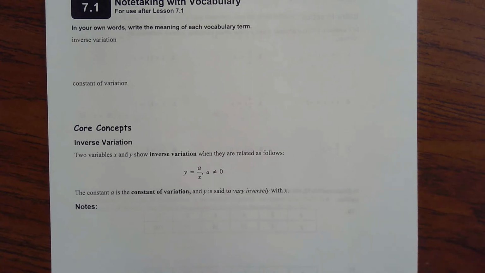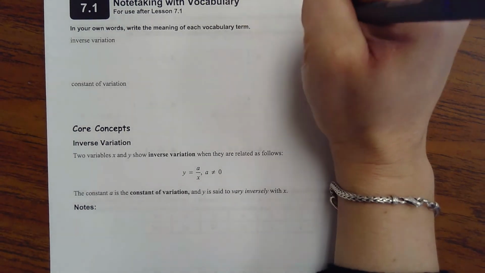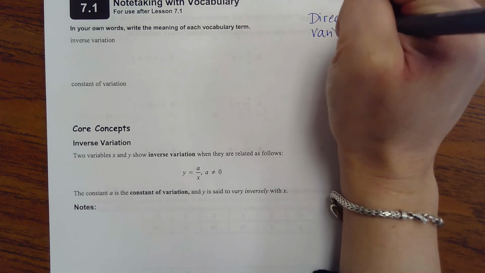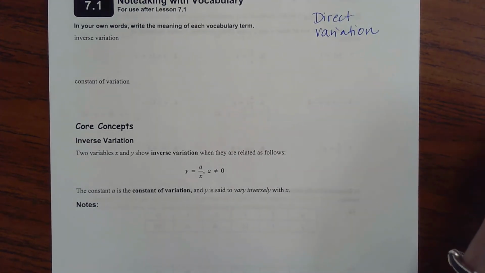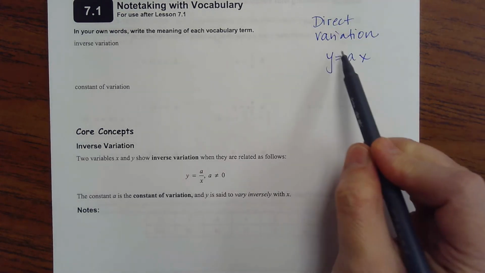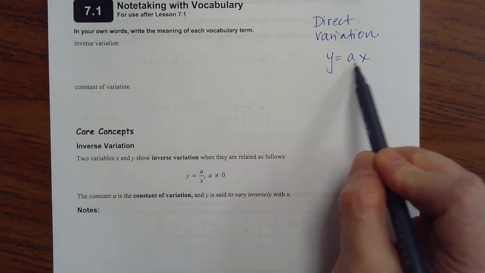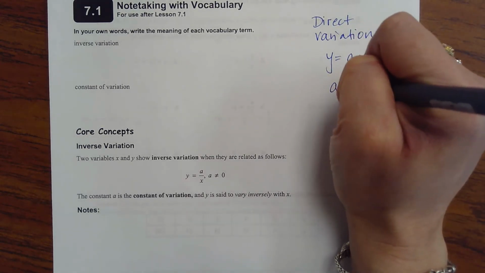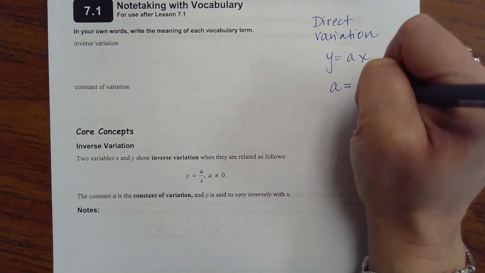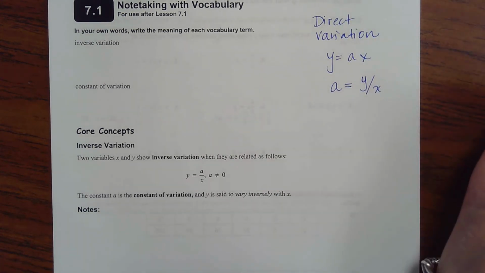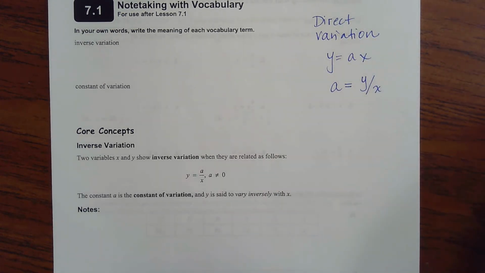The first thing I want to talk about is two different things called direct variation and inverse variation. Direct variation is something you have already learned, probably in Algebra 1. If you remember, it's like your basic linear equation. For example, y varies directly with x, so y equals a times x. You could also solve this equation for a and say that a is equal to y over x.